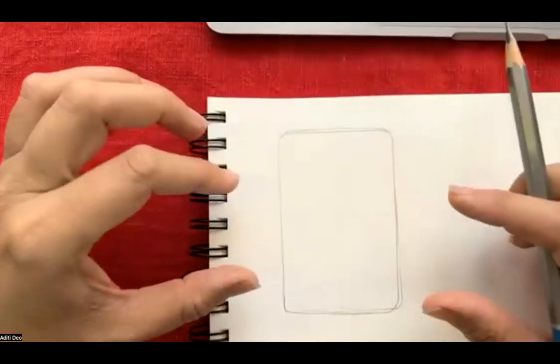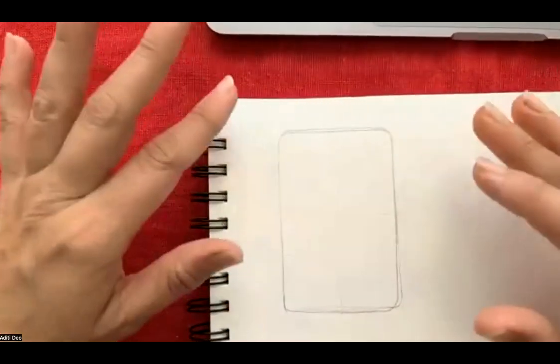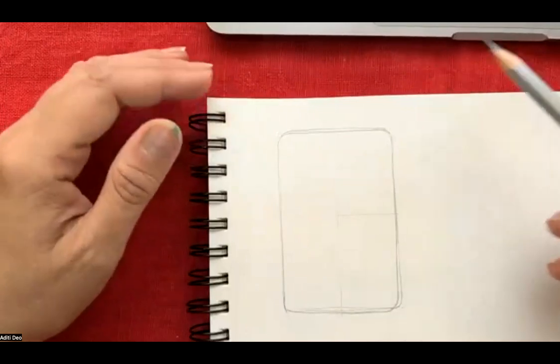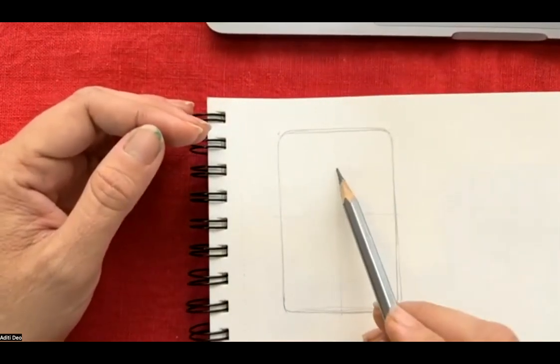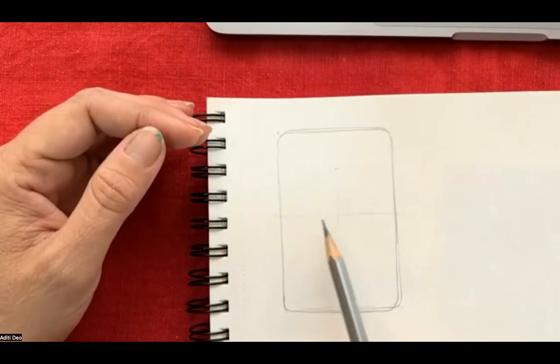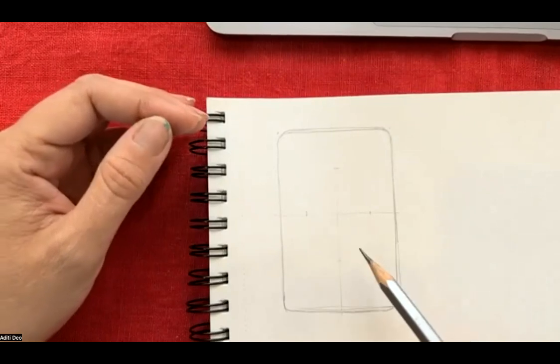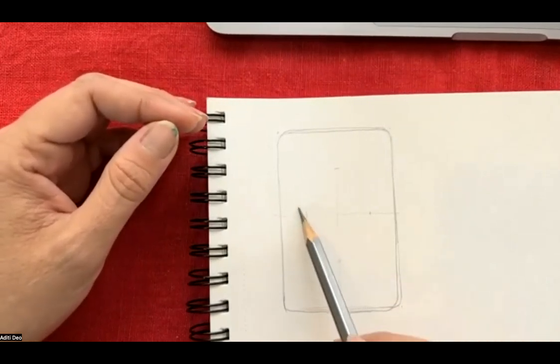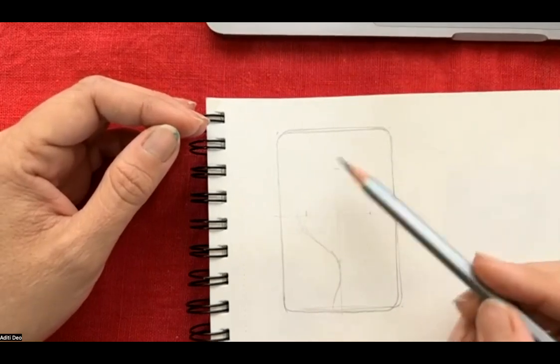And at any point you have the liberty to change everything, start everything anew. You don't have to stick with something that is mediocre. Mark all the half points over here. Half, because these are markers that help us to draw the trunk.